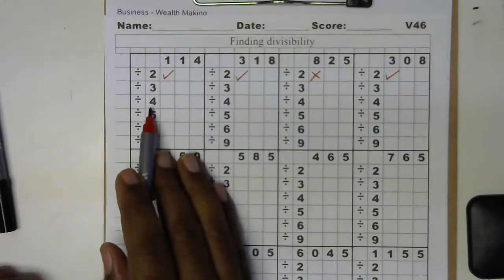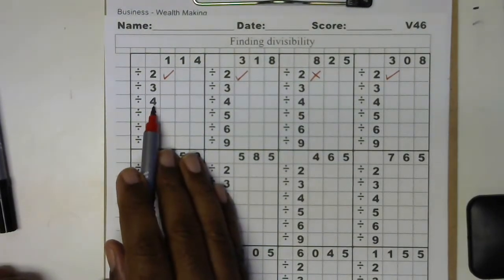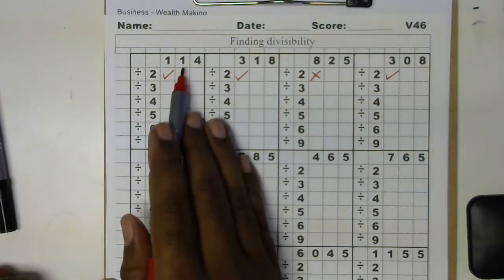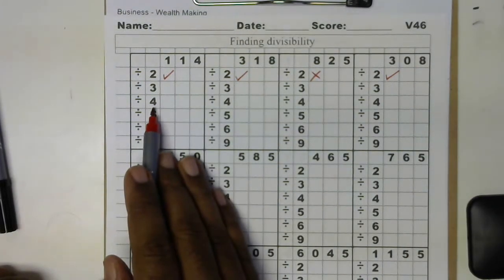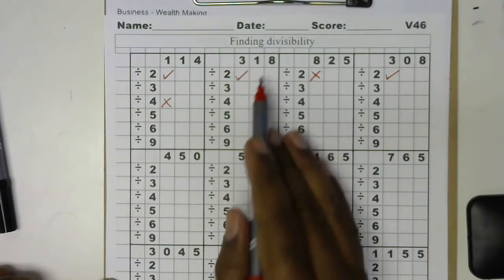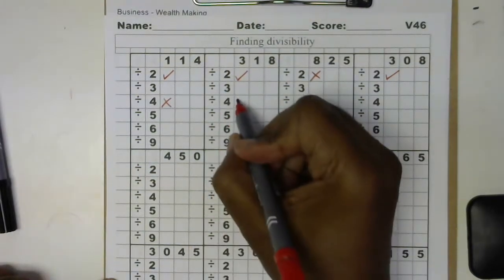Now let's look at divisibility by 4. Divisible by 4 means the last two numbers have to be divisible by 4. So this is 14. 14 is not divisible by 4. It's not in the 4 timetables. The last two numbers here are 18. 18 is not in the 4 timetables.